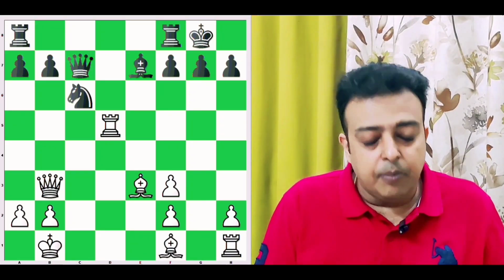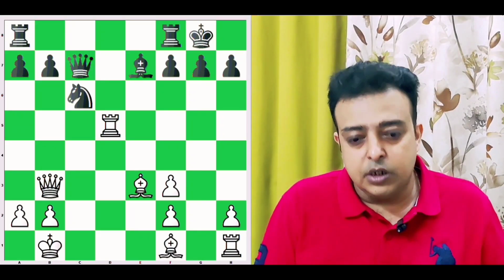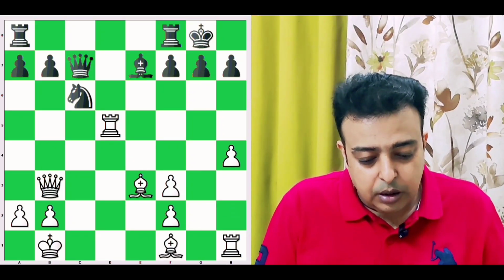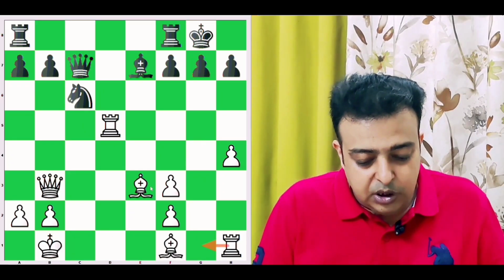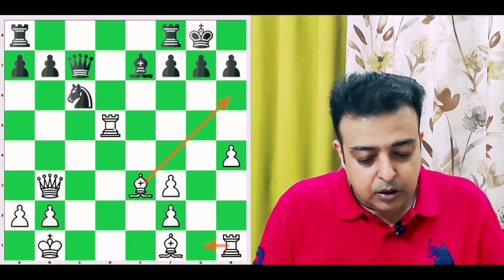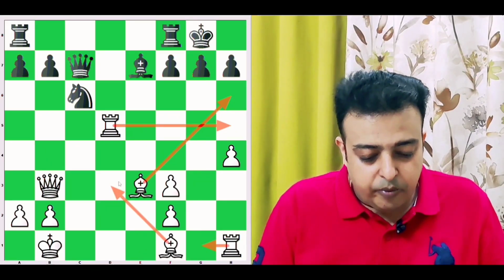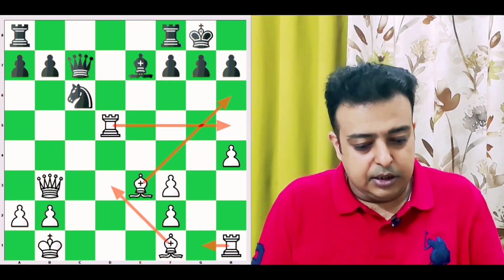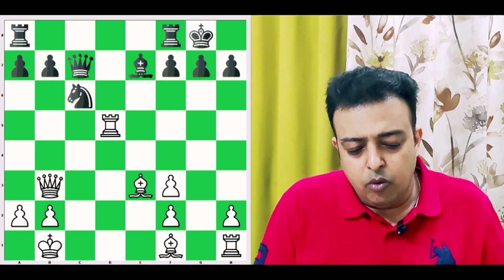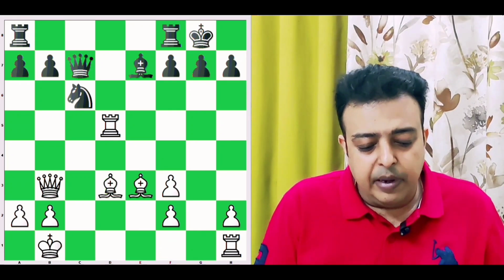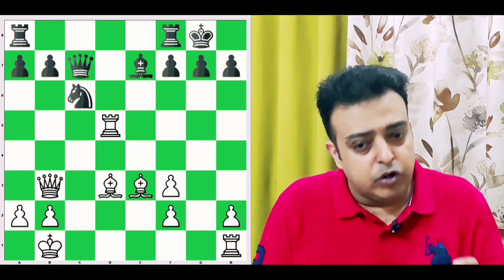One very simple line suggested by computers is usually the move h4 here. Just play h4, remove this pawn from here, go Rg1, Bh6, Rh5, or Bd3 like in the other analysis. Or we can pressurize the black player here with the move Bd3, where the game becomes very sharp and forceful.